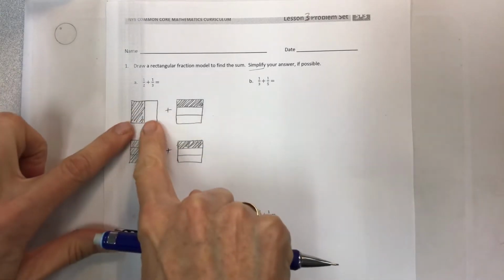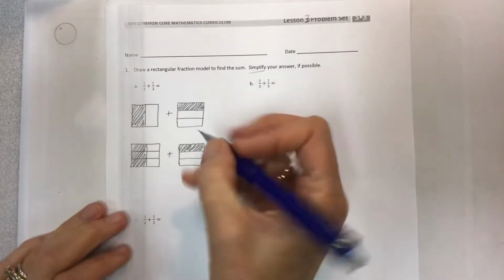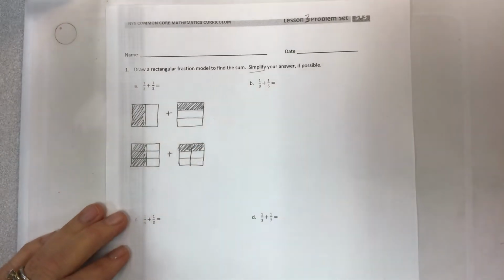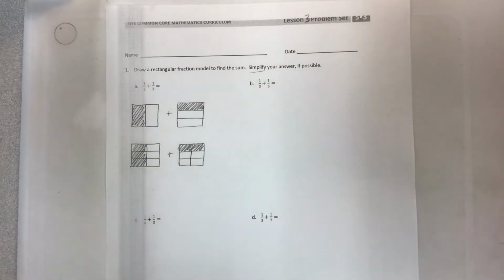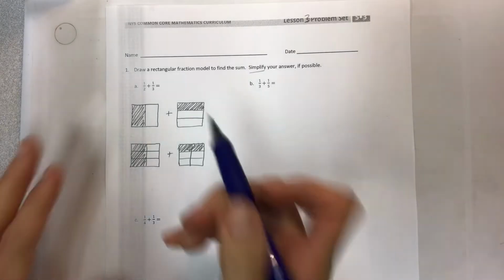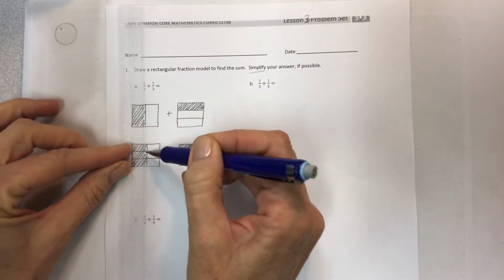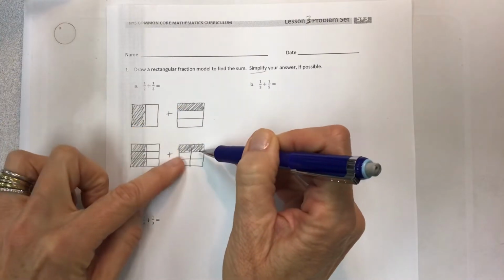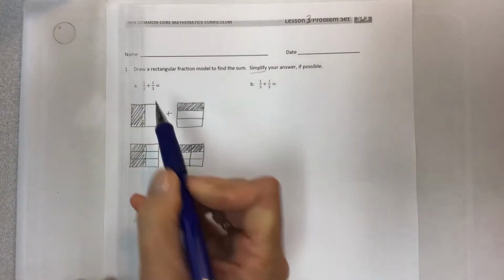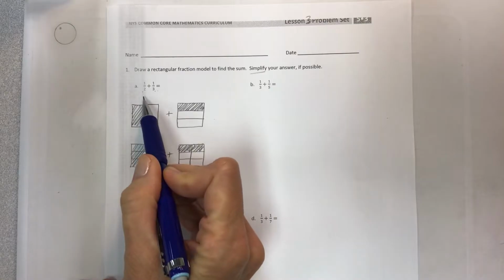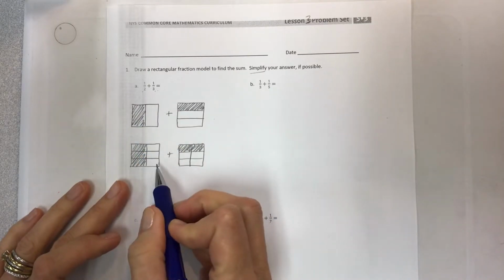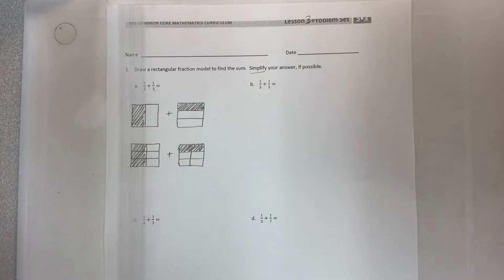Now let's take this 1/2 and lift it over and put it on that one. Draw a line down the middle. Don't shade anything. Okay, don't change your shading. Just make the pieces by drawing the lines. Now look at these models. This has the same shading as this one, but it has more pieces here. This has the same shading as this one, but it has more pieces here. Here we do not have a common denominator, but here we have 6 pieces and 6 pieces.